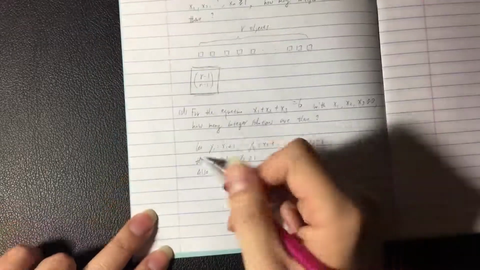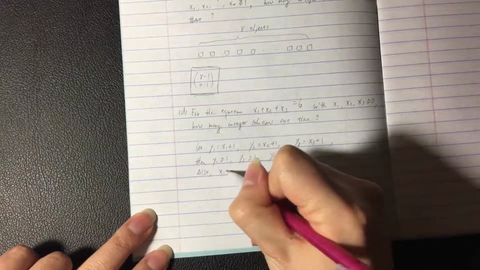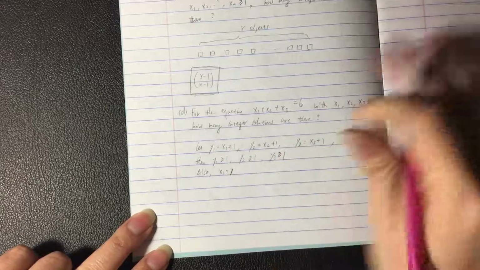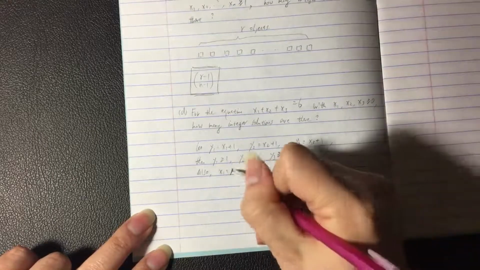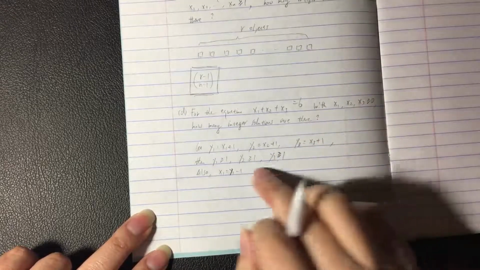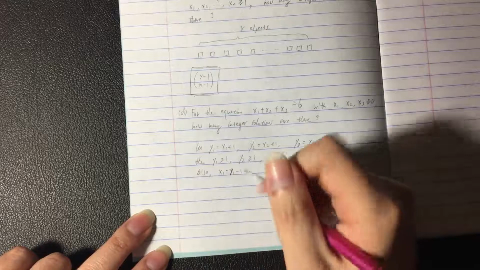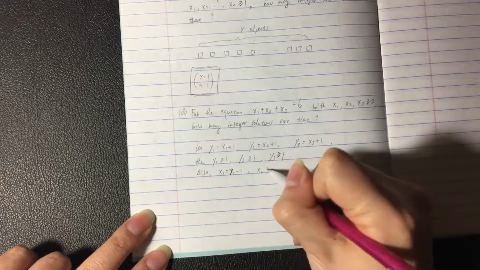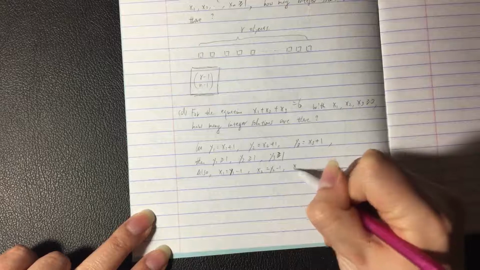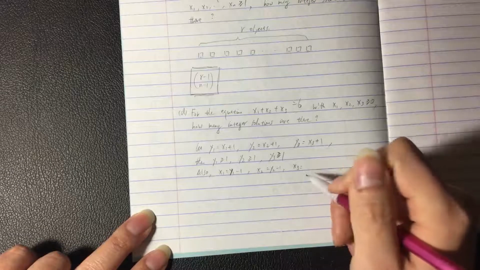If I solve the first equation for x1, I have x1 equal to y1 minus 1. x2 equal to y2 minus 1. x3 equal to y3 minus 1.